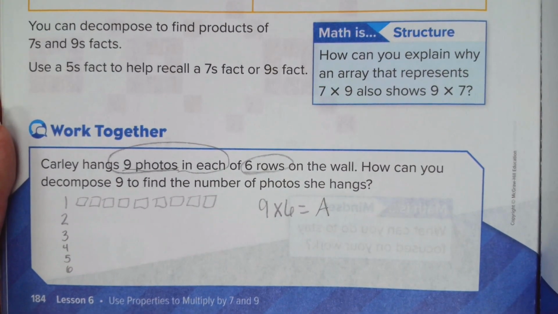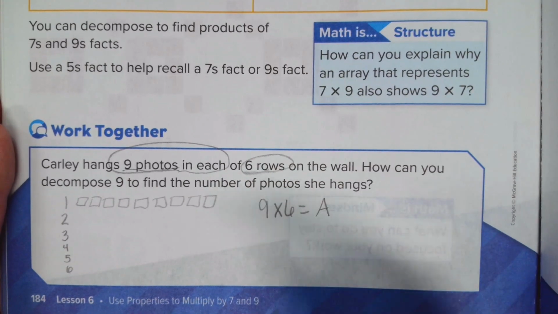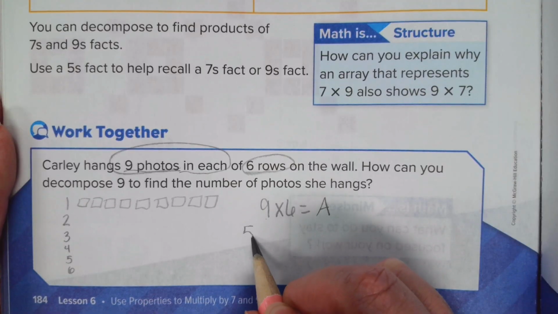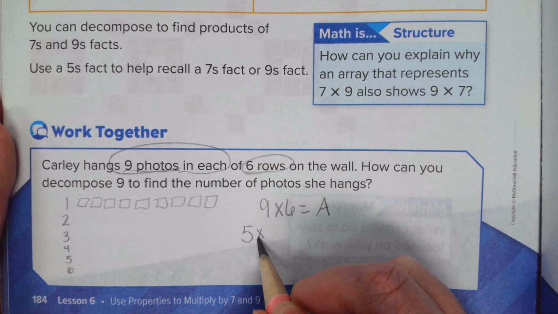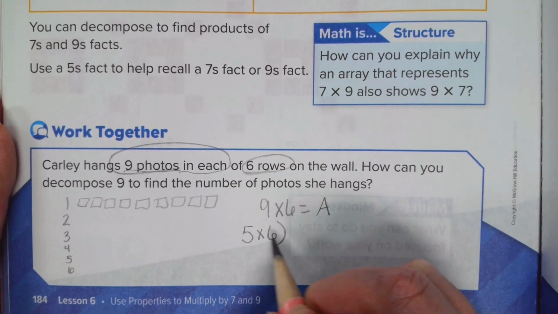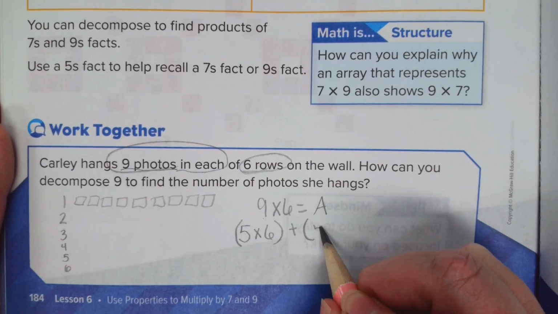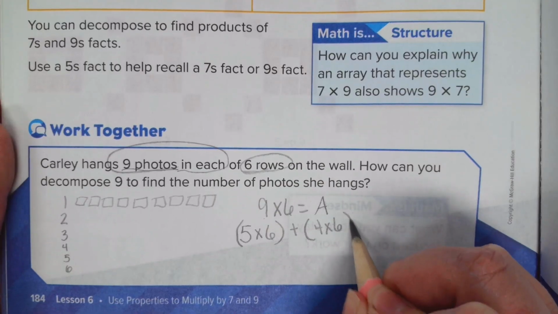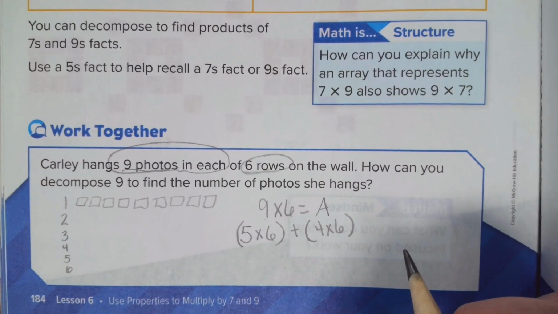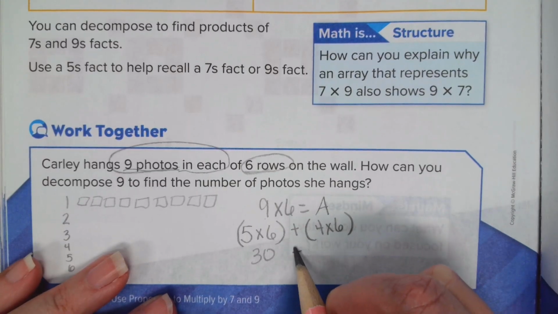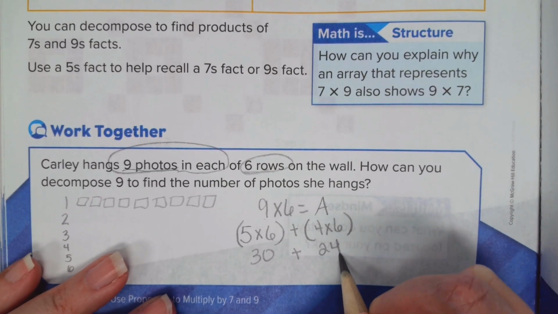How can you decompose 9 to find, so we got to break apart our 9. So I'm going to decompose my 9. I'm going to take a 5 out. So 5 times 6 plus what's left, 4 times 6. Then I find my partial products, which 5 times 6 is 30, plus 4 times 6 is 24.